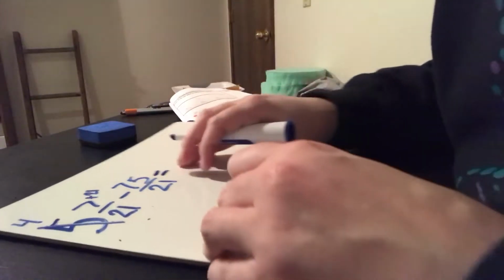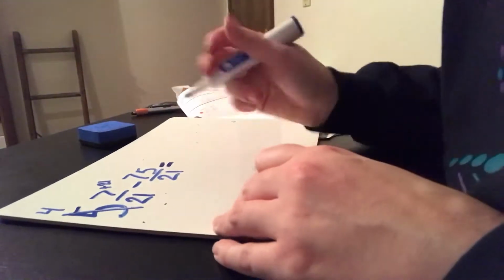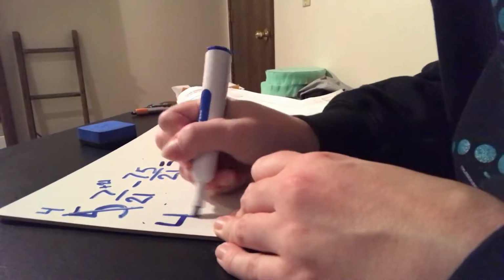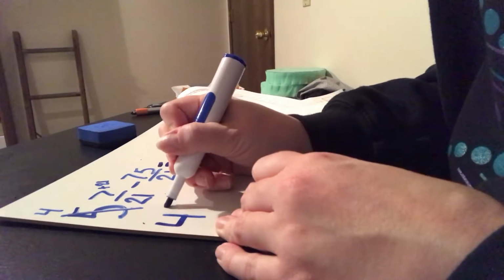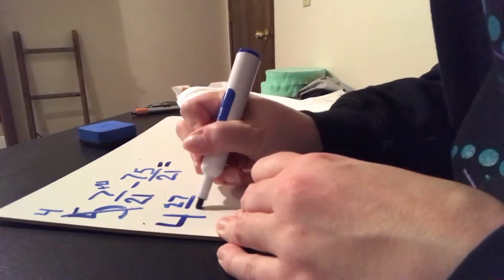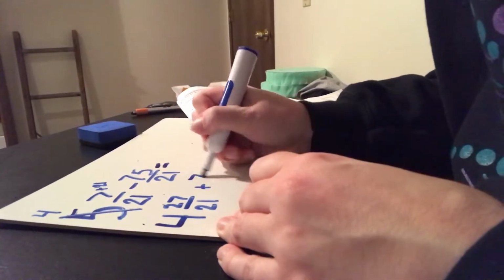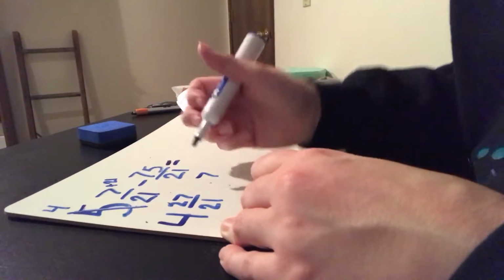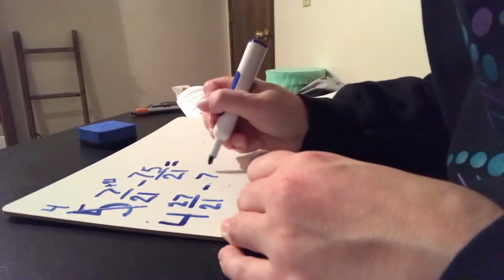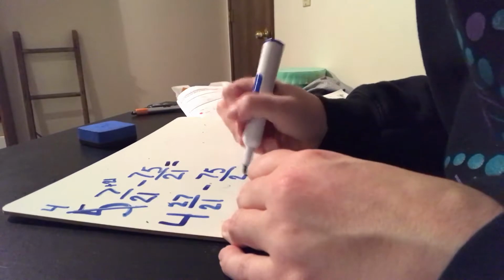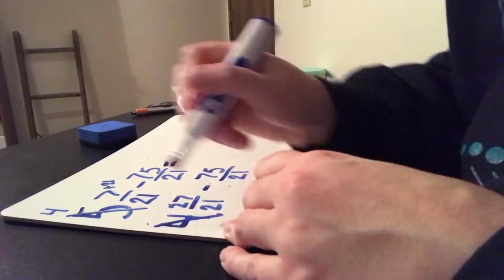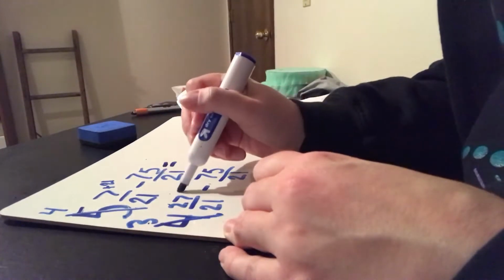So I'm going to rewrite it down below: 28/21 minus 75/21. Okay, so I need to borrow again, so that's going to become a 3.